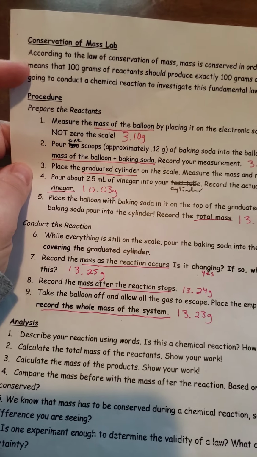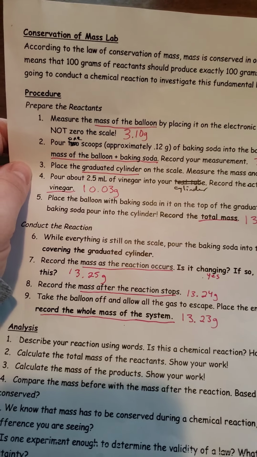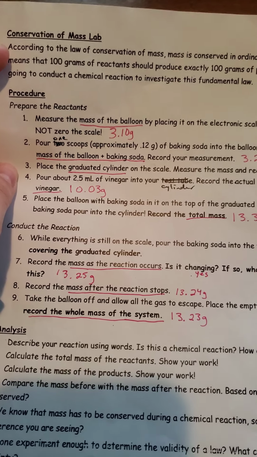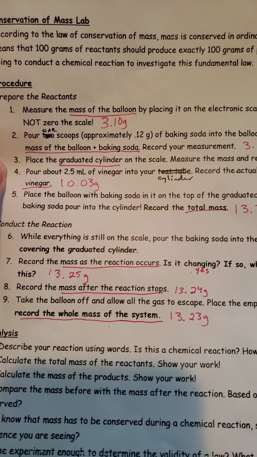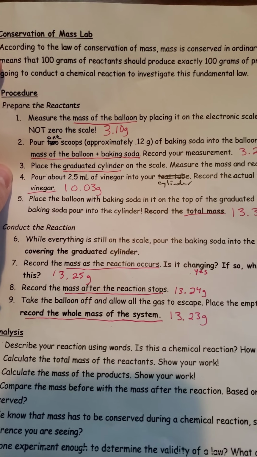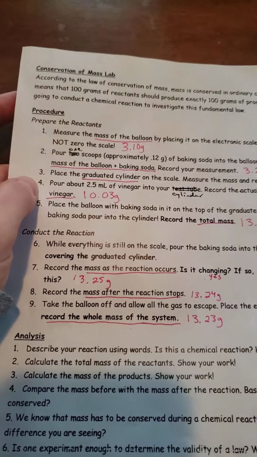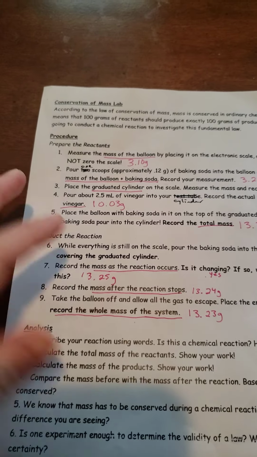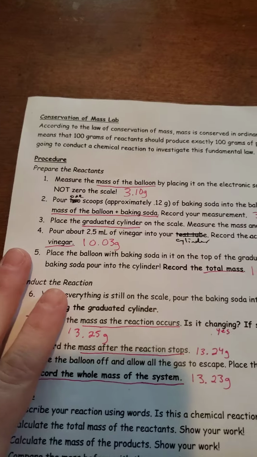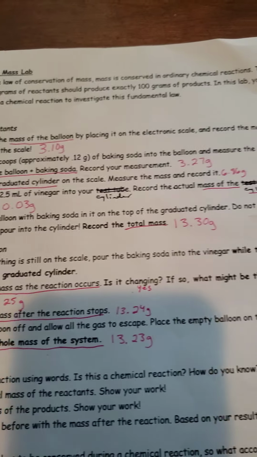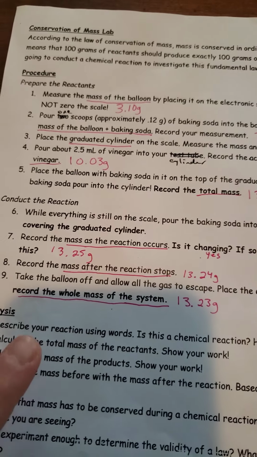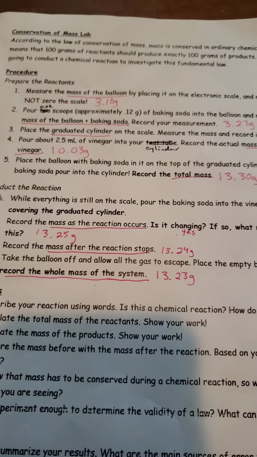So the law of conservation of mass is basically saying that the total mass of our reactants is always going to be equal to the total mass of the products. We're not going to lose any mass. We're not going to gain any mass. It's conserved. So that's what this whole lab is investigating. We're seeing, is this true?